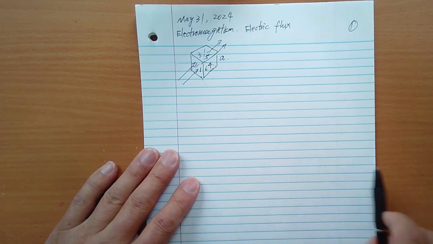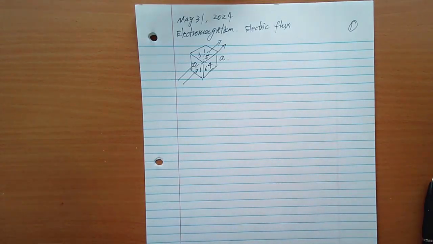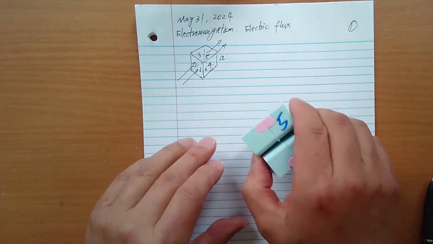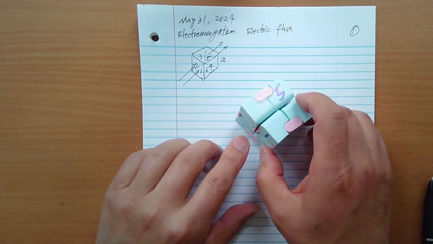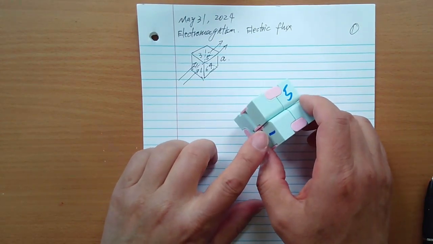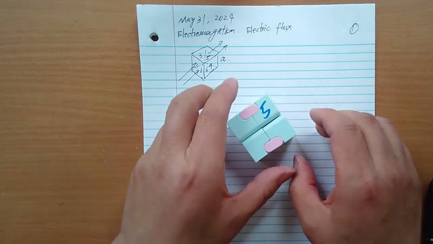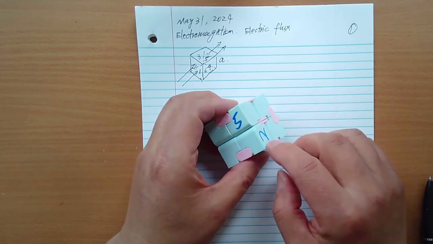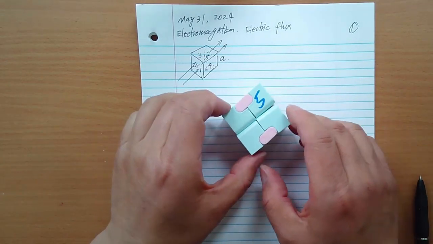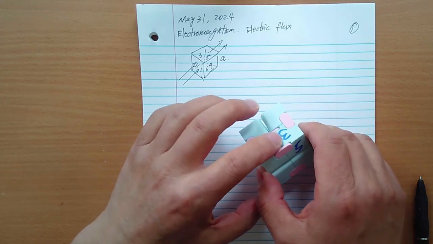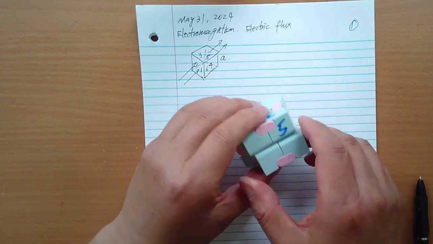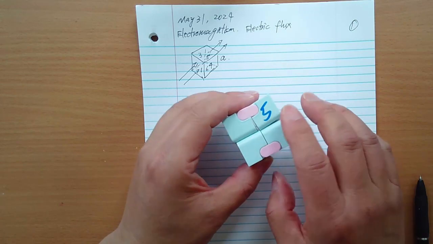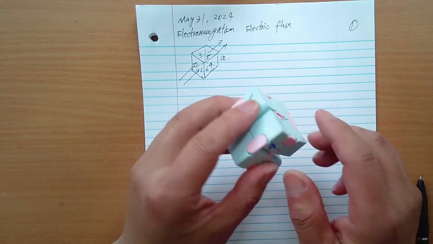Okay, let me give you an example. This is what I have right here. This is face 1. This is another plane 2. The back side is 3, as you can tell. This is 4, top is 5, the bottom is 6.